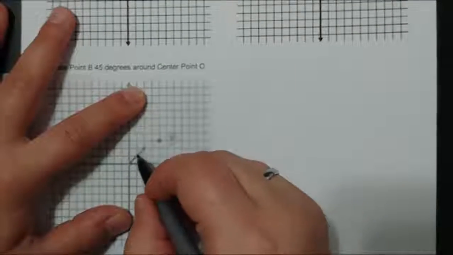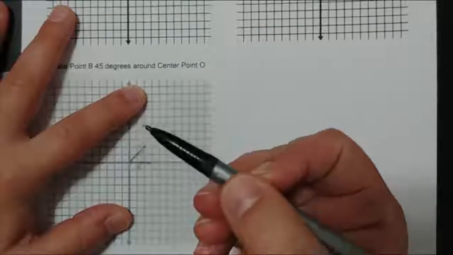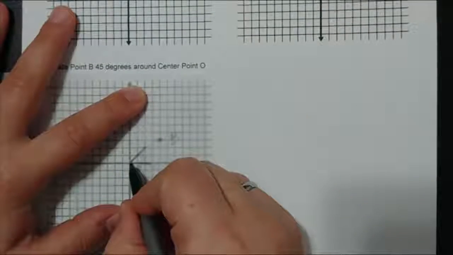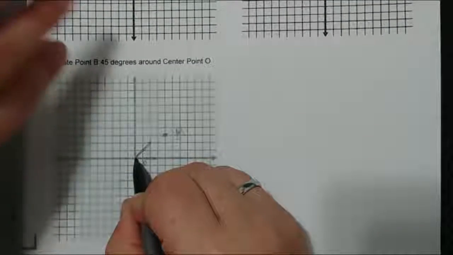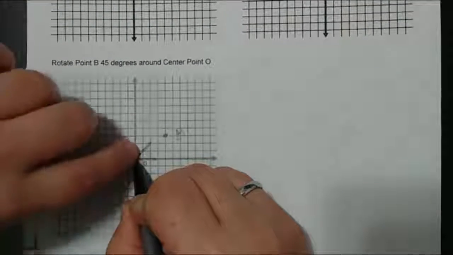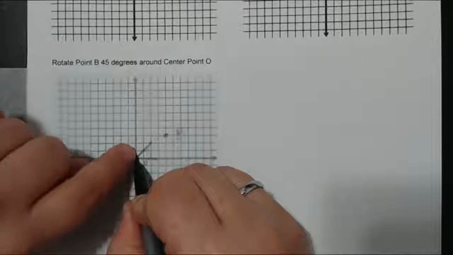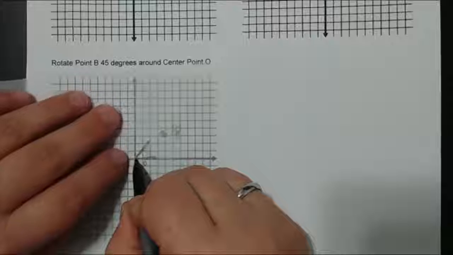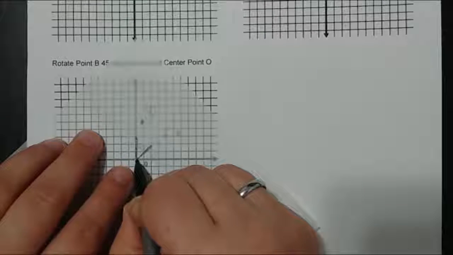Now that we've created a 45-degree angle, like before, we take our pencil, lock in that point of rotation, and turn the patty paper to the left until this side of the angle matches up with the y-axis. We keep going, right around there.